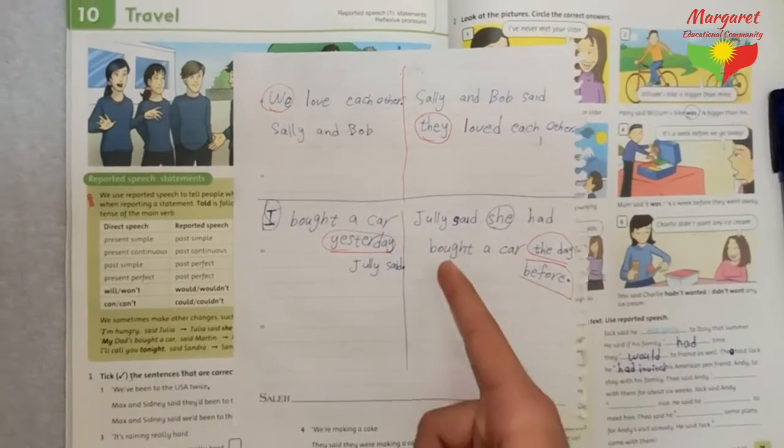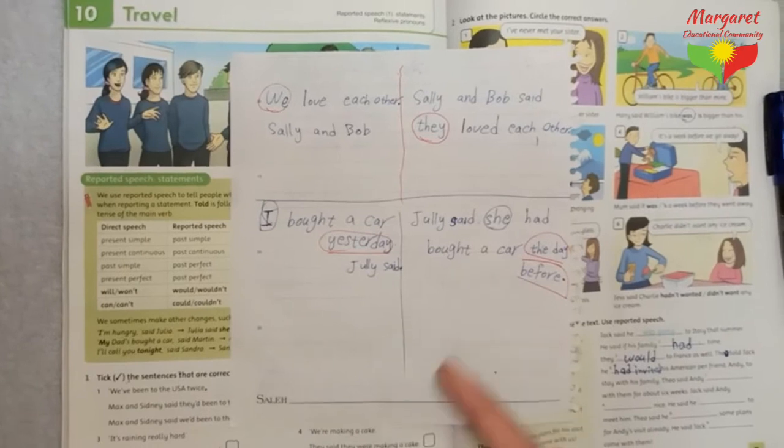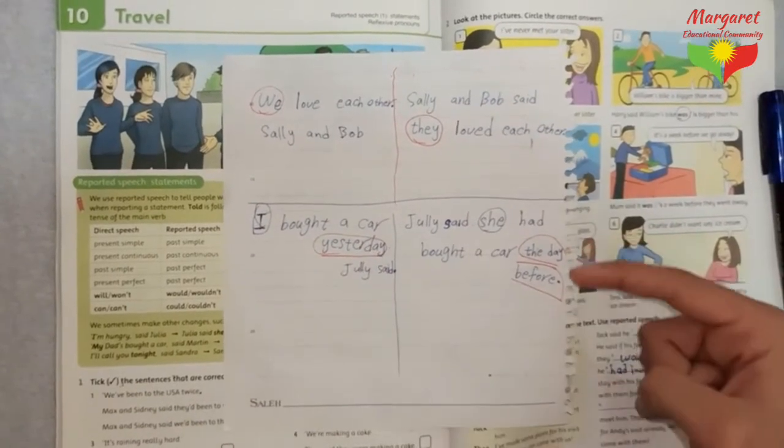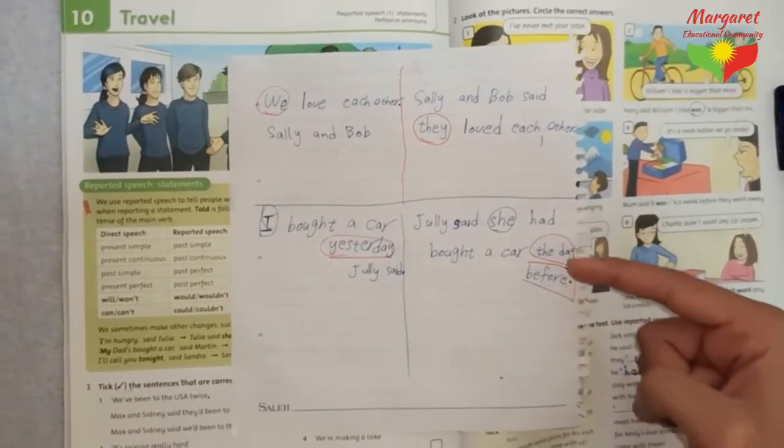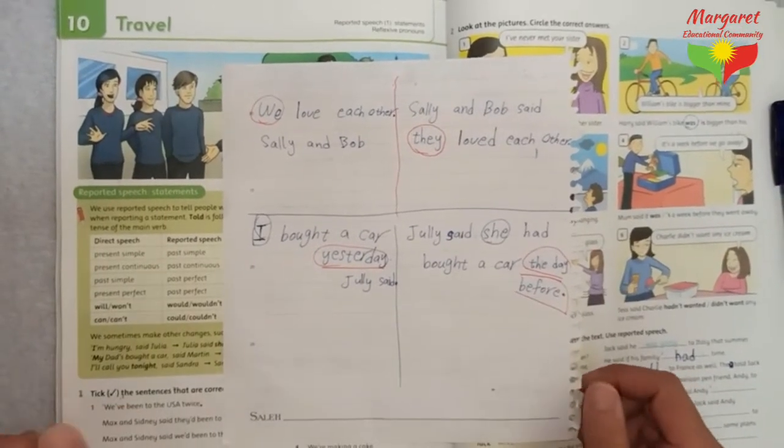Had bought is past perfect. We changed it into past perfect, and we changed yesterday to the day before. Okay? So that's important, guys. I hope you understood these notes.